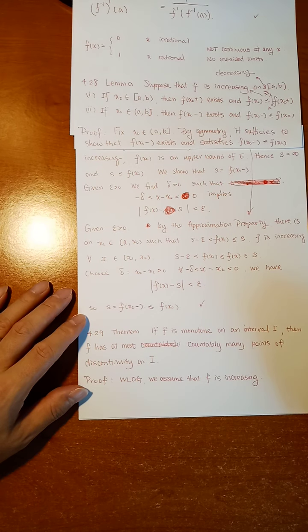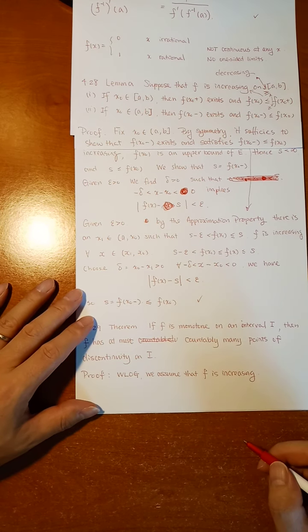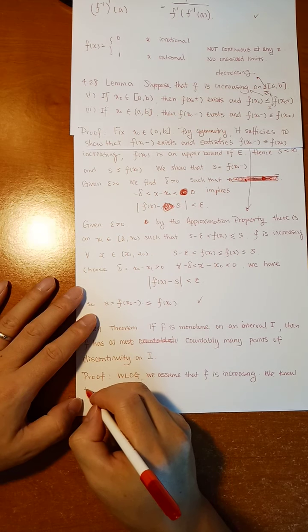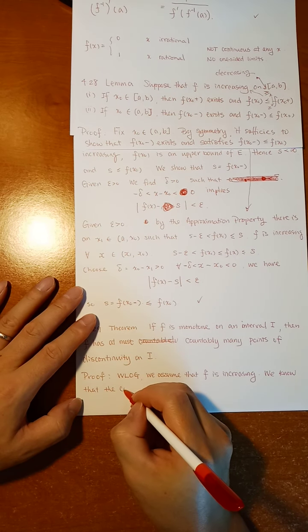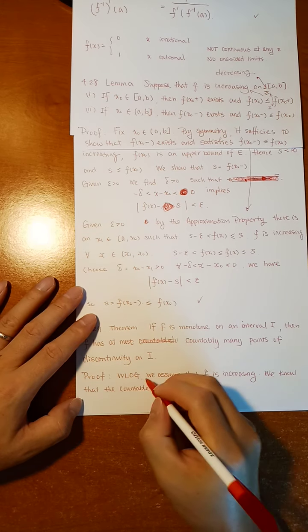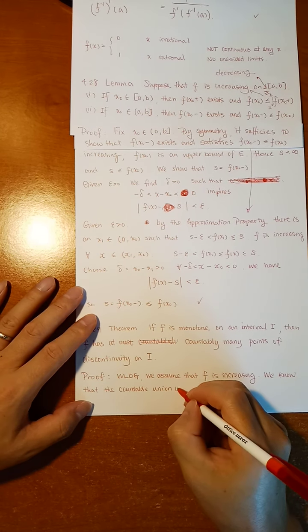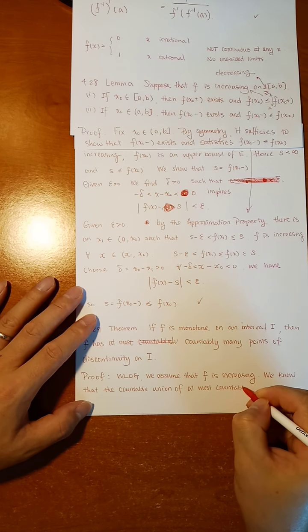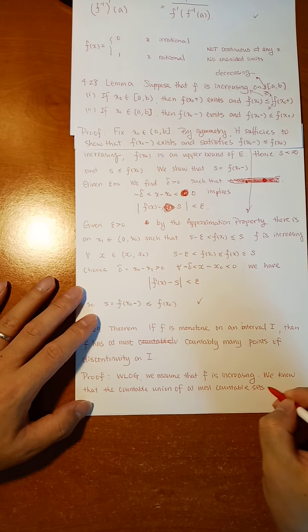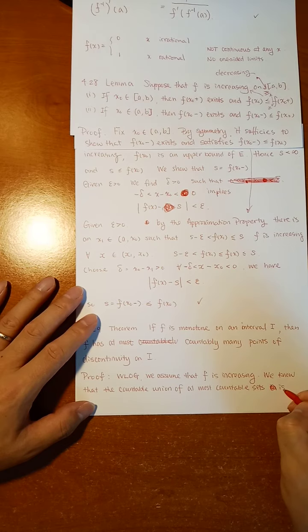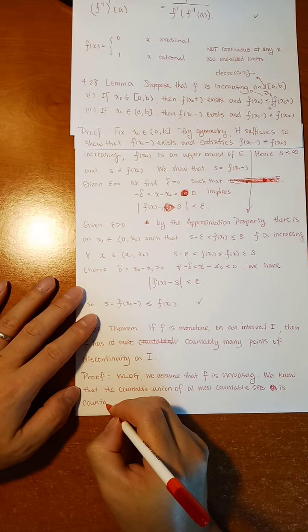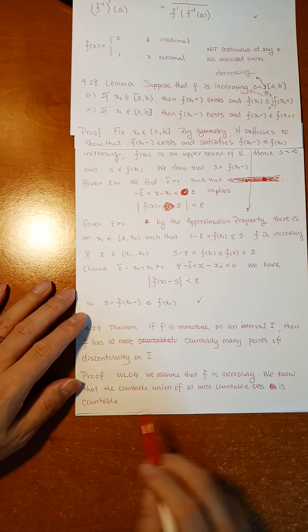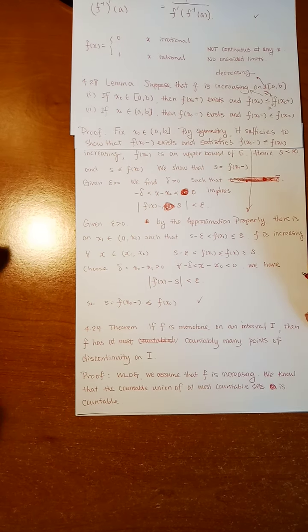And we know one property: a countable union of at most countable sets is countable. At most means it could be finite, it could be countable.